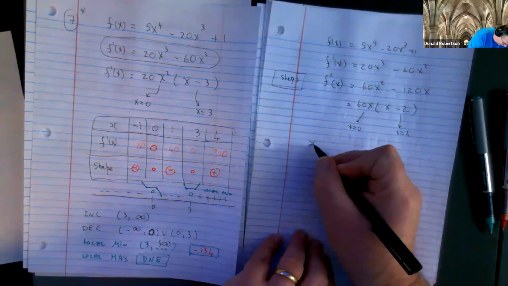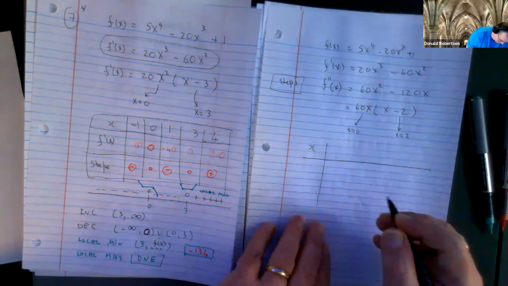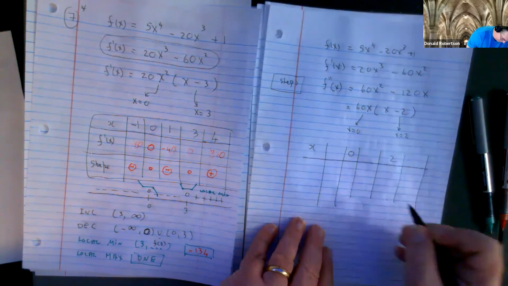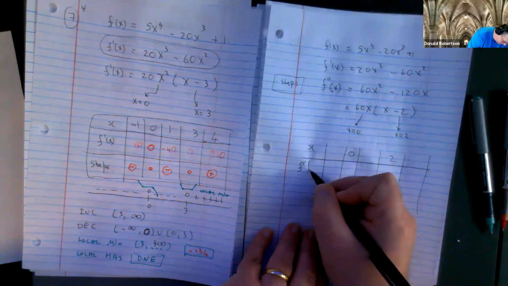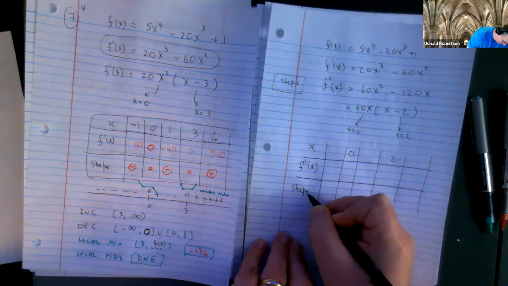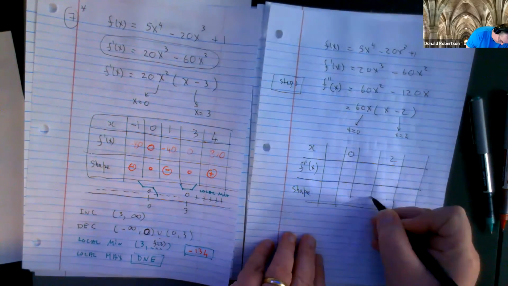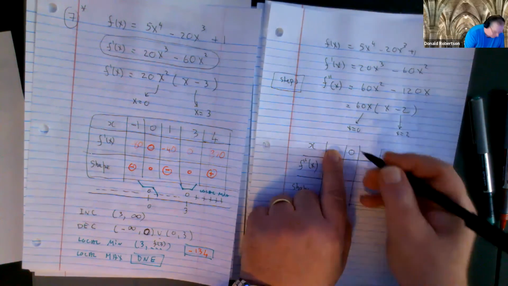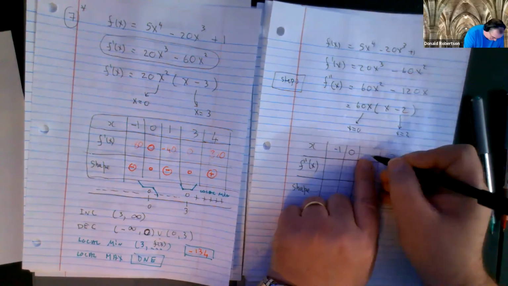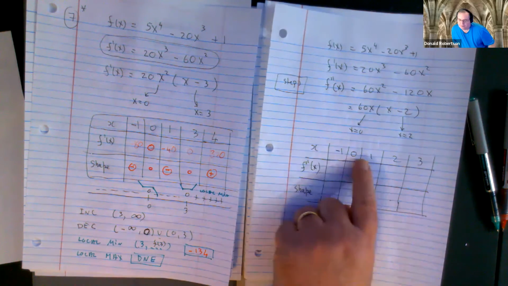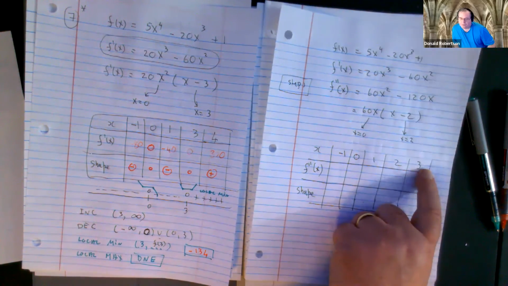I'm then going to set up my table of signs with a 0 again and a 2. I'm going to now do a second derivative, and we're going to talk about shape. Same kind of choice. Let's just call it negative 1, 1, and 3. Does that seem reasonable? Nice, easy numbers, nothing awkward, right? Negative 1, between here and here, 1, after 2, pick 3.